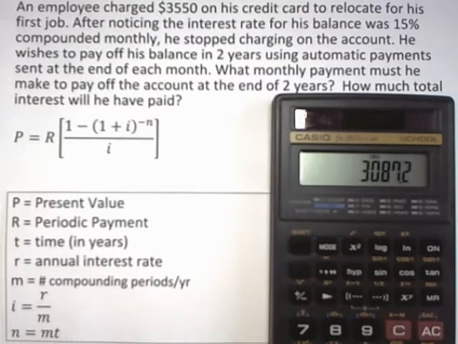What monthly payment must he make to pay off the account at the end of 2 years? Once we answer that, then we want to know how much total interest will he have paid. This is a present value problem.